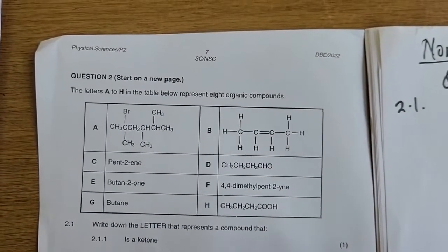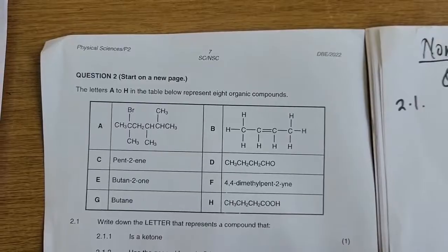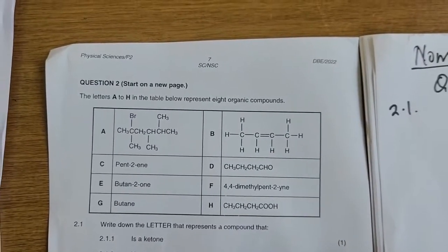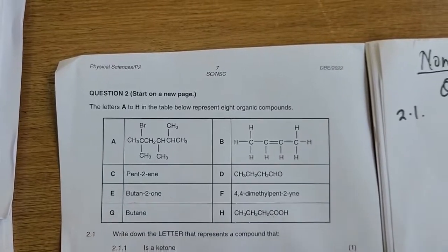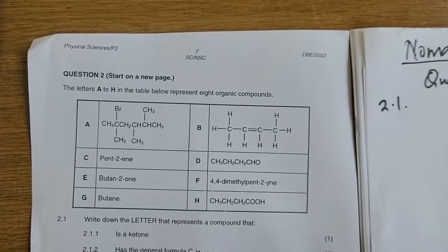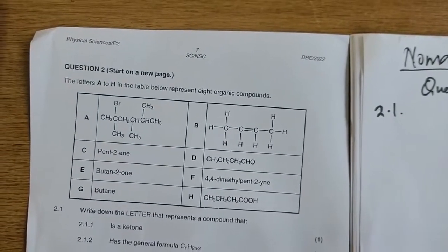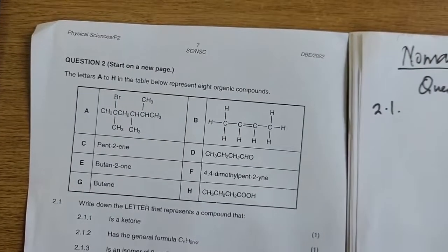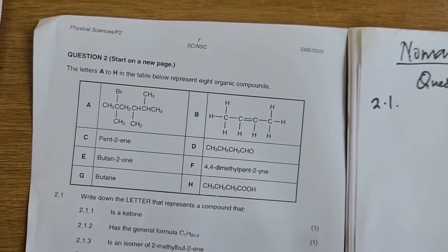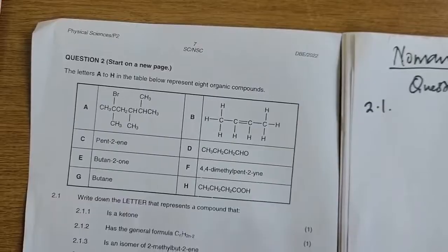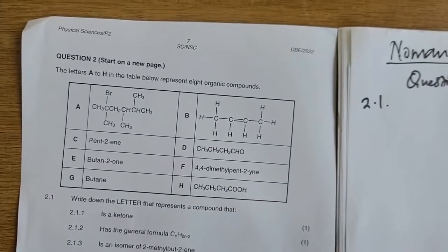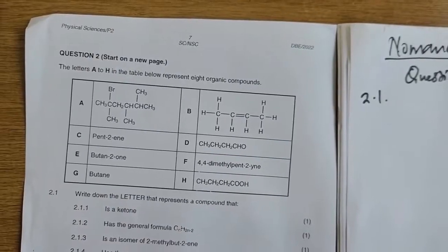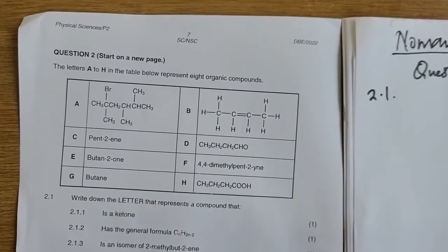Let's go to this. They say the letters A to H in the table below represent 8 organic compounds. When we analyze, we focus on 4 things. Remember: homologous series, functional group, isomerism, and IUPAC naming. Either we draw the structure or name the compound, that is fine. Now, compound A: to which homologous series does it belong?